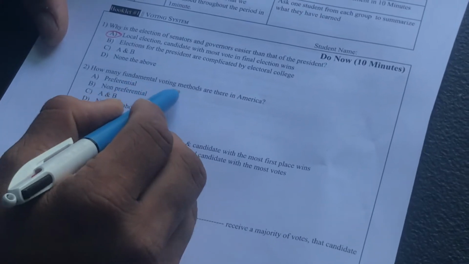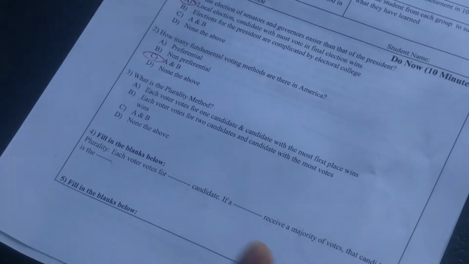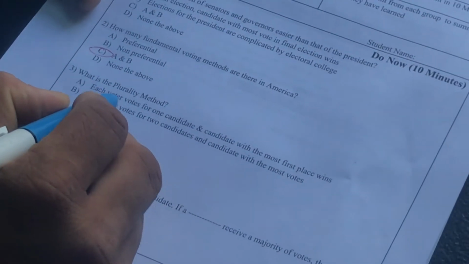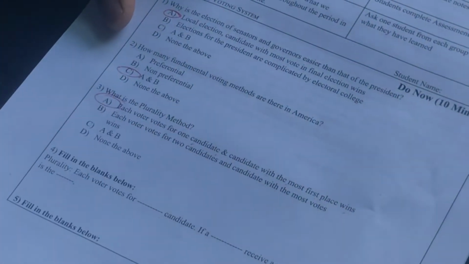The second problem is how many fundamental voting methods are there in America. As I just explained, there are 2, preferential and non-preferential. So C. What is the plurality method? Plurality method is simply that voters can only vote once, and the candidate who receives the most votes is the winner. So each voter votes for one candidate, and the candidate with the most votes wins, so A.